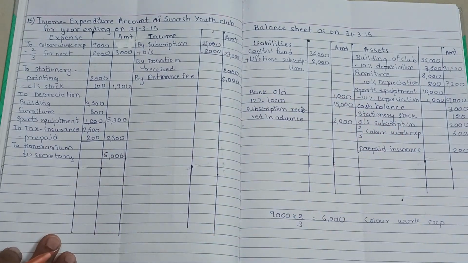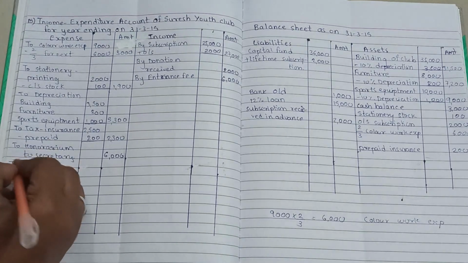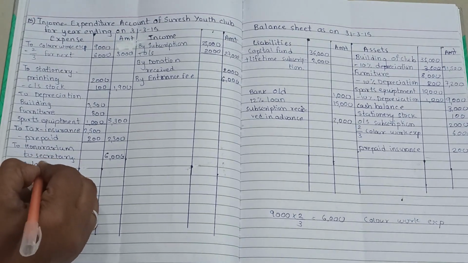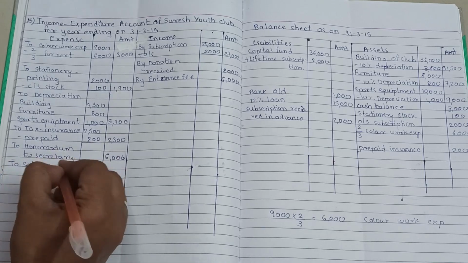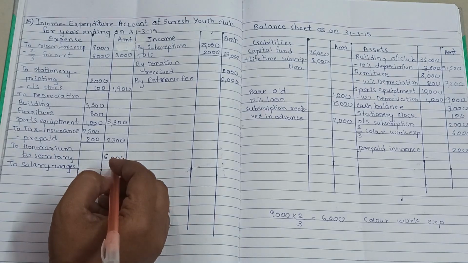Next, salary and wages is expense, 9,000, on expense side.